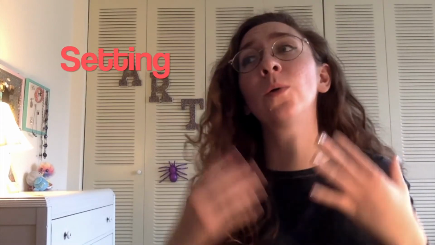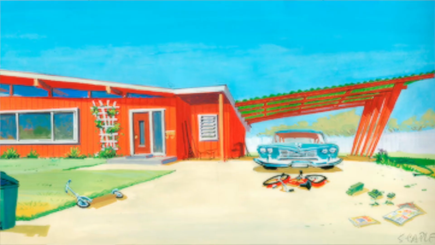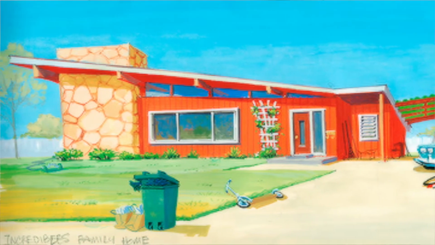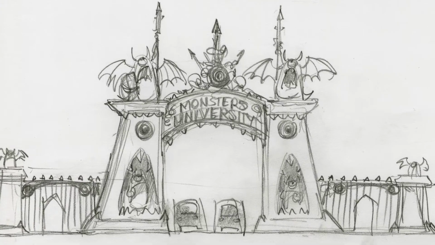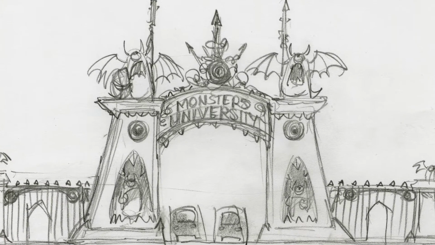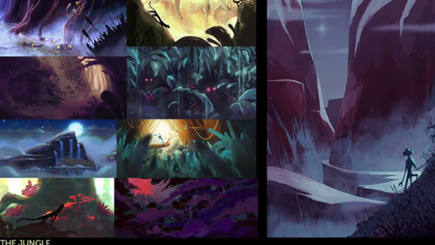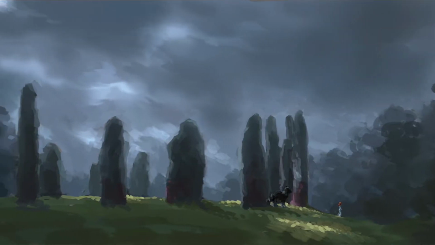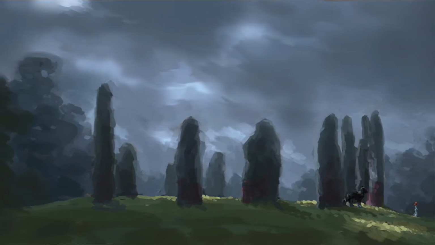A setting is where your character is or what's going on in the background. Settings are almost as important as the character itself. They can tell us just as much information, if not more, than our character. They can tell us where the character is, things the character likes to do, what the character was doing before, during, or after the scene we're creating. Let's look at some pictures from some Pixar movies and see what information the setting can tell us.